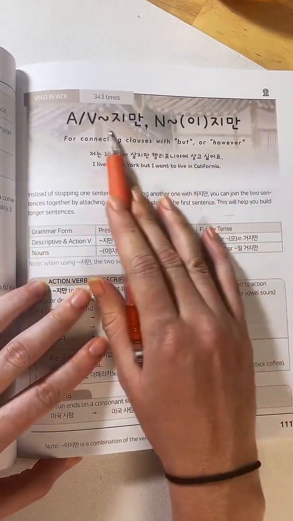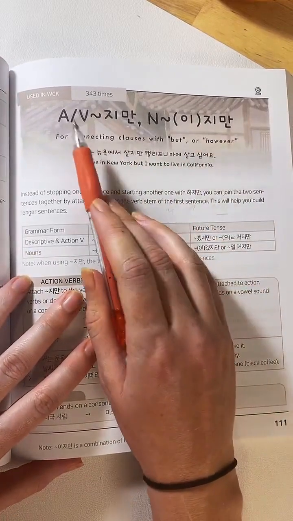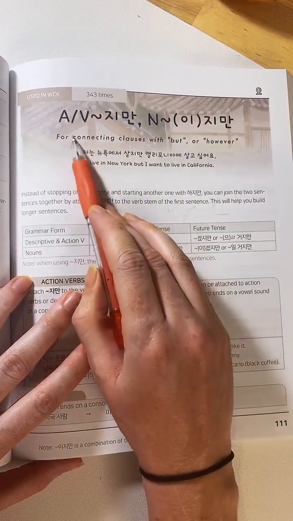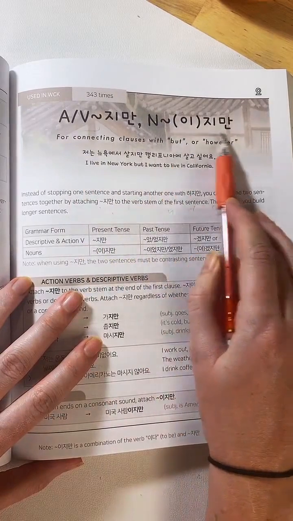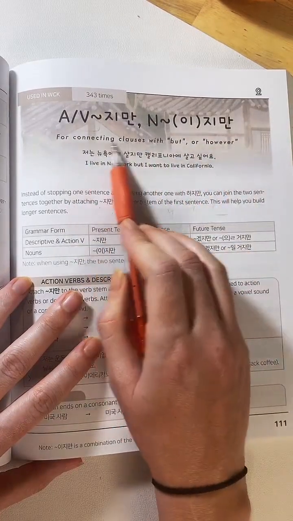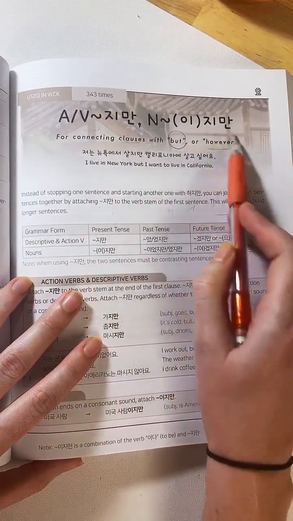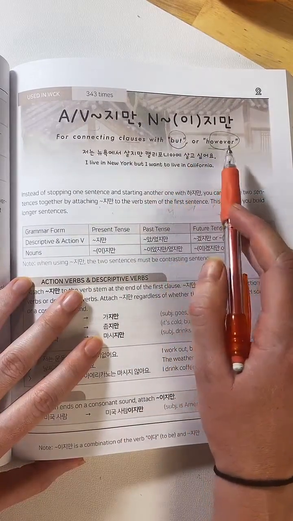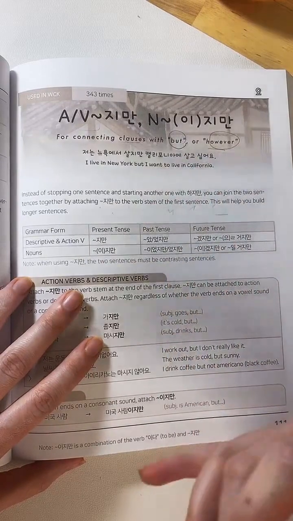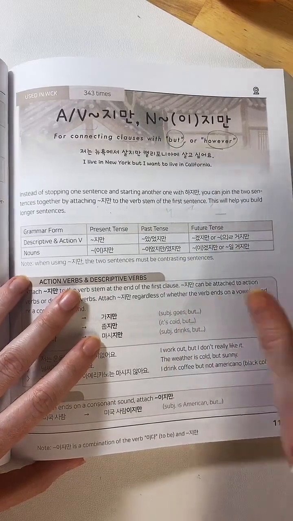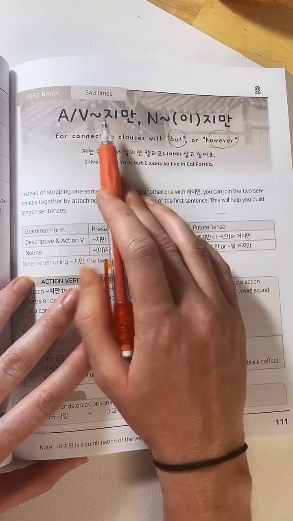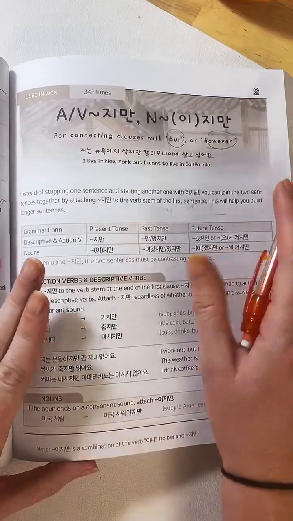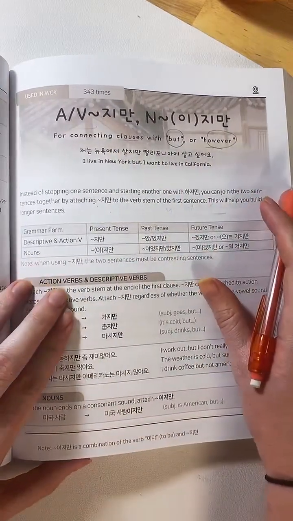Okay, jiman. So, what is jiman? Well, jiman connects two clauses. It can be used with adjectives or action verbs, and it can also be used with nouns, and it connects clauses with but or however. Which one it translates to depends on the situation and your personal preference. But in general, jiman is used when you have two clauses that contrast each other.